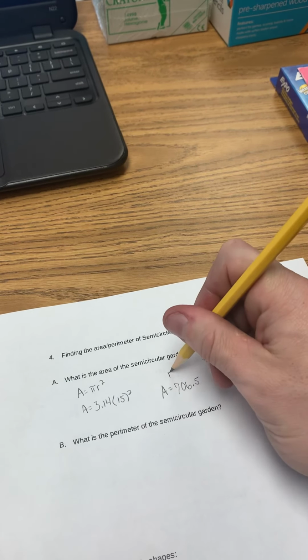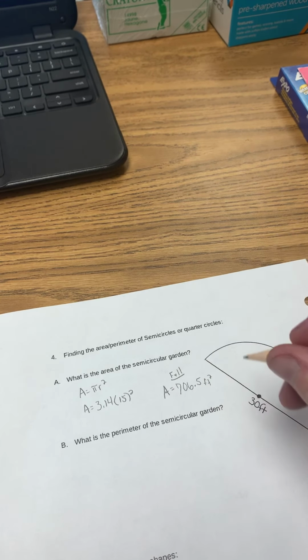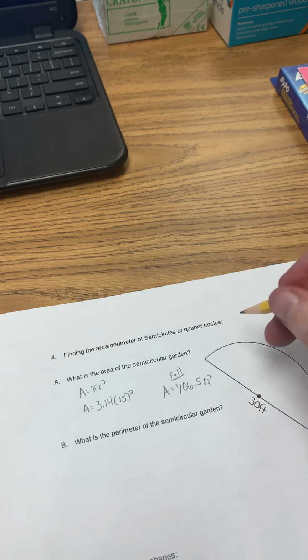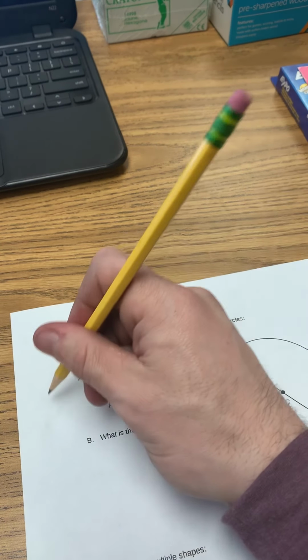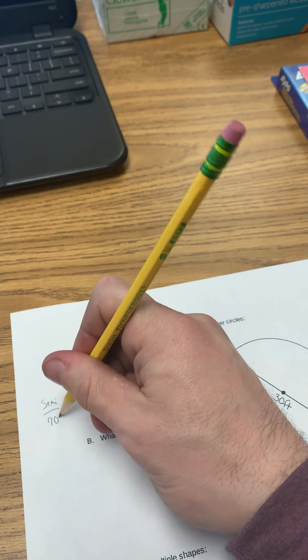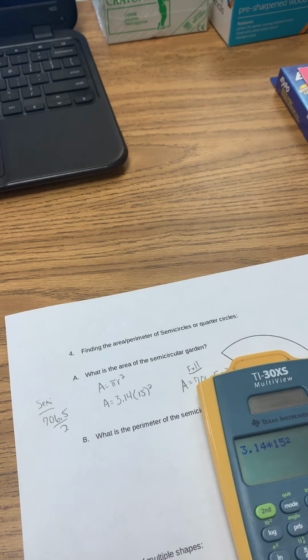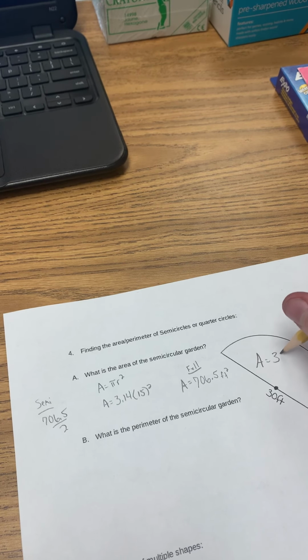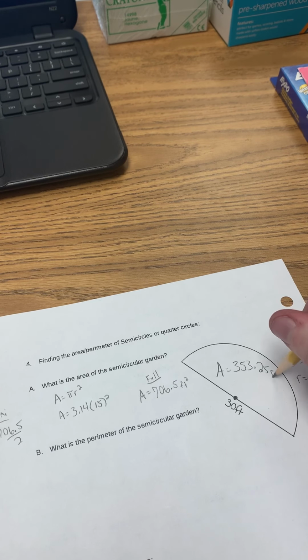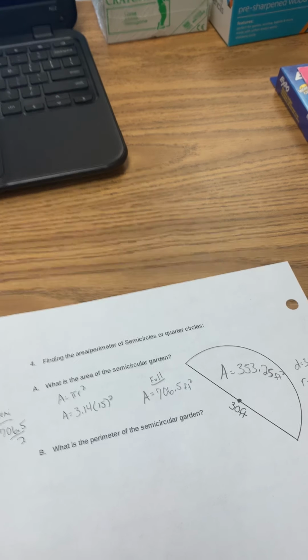But this is for a full circle. So to get the semicircle, we have to divide it by 2. So I'm going to take 706.5 and divide it by 2, and I'm left with 353.25 feet squared, because it's a semicircle.